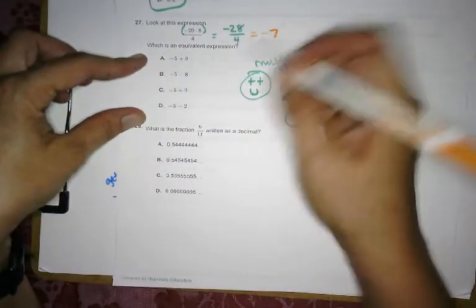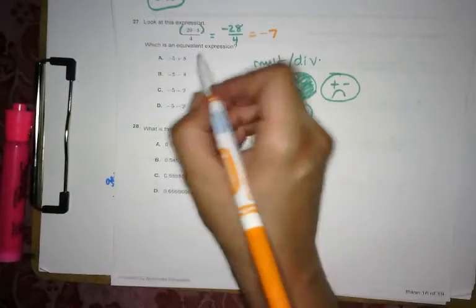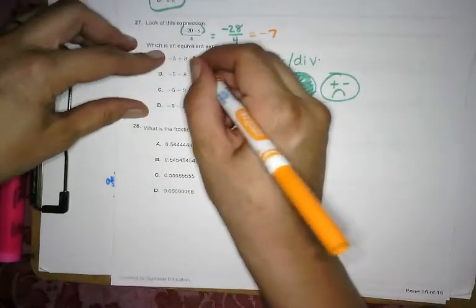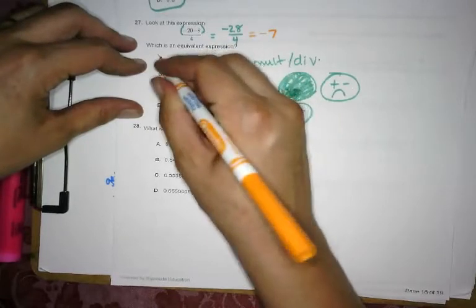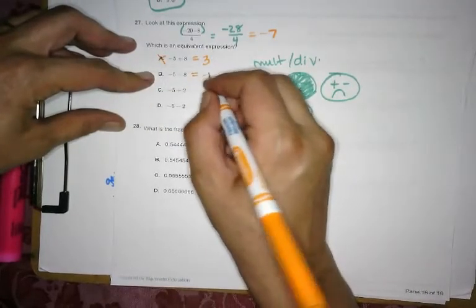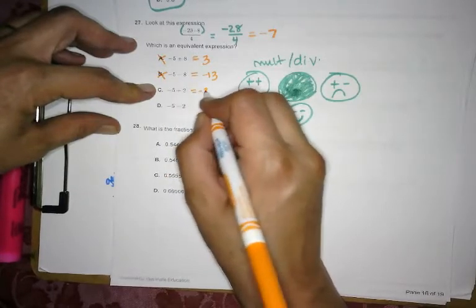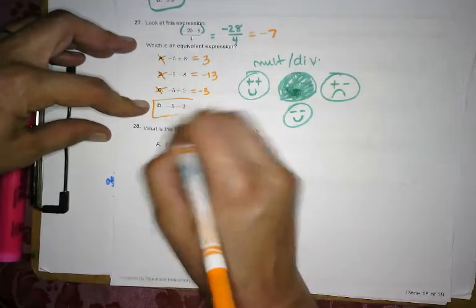If you're looking for this expression matched here, one thing you could do is just solve these, right? If I go through and see that negative 5 plus 8 is 3, then this doesn't work. If this is negative 13, then that doesn't work. Negative 5 plus 2 is negative 3, so that doesn't work. This is really the expression that's going to give me that negative 7, right?